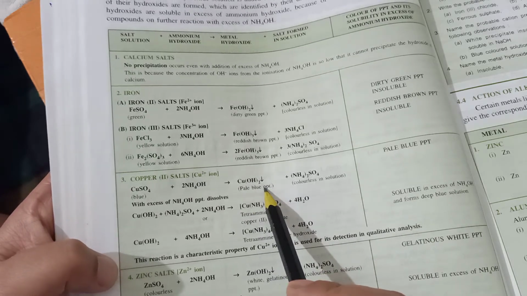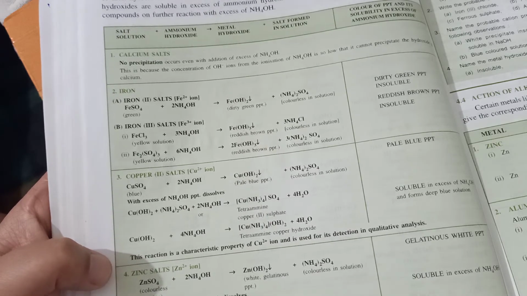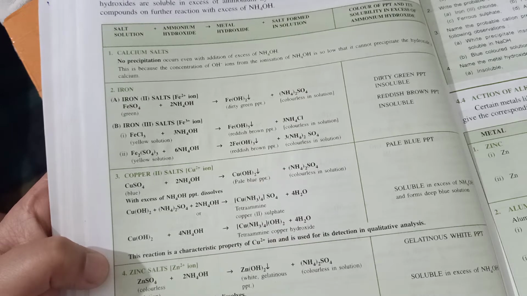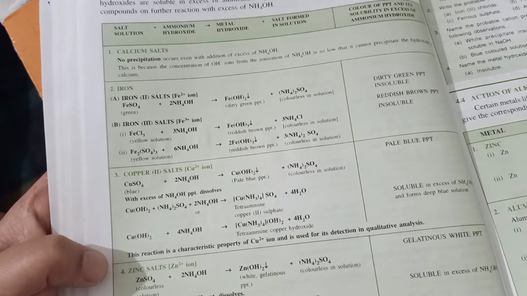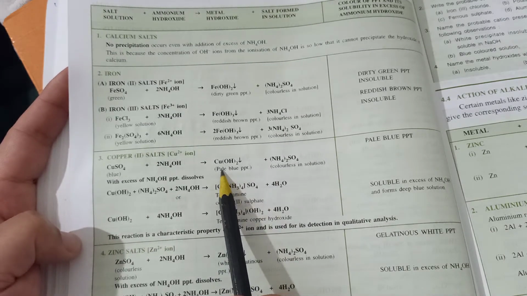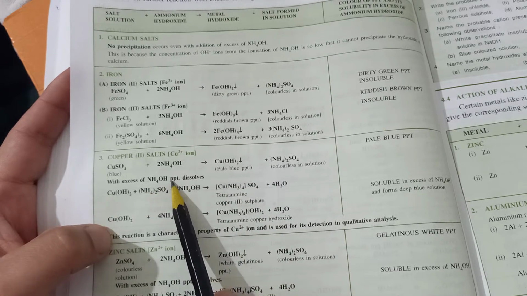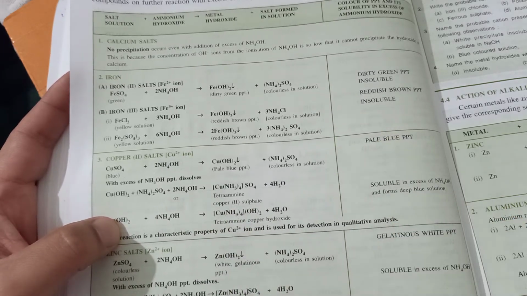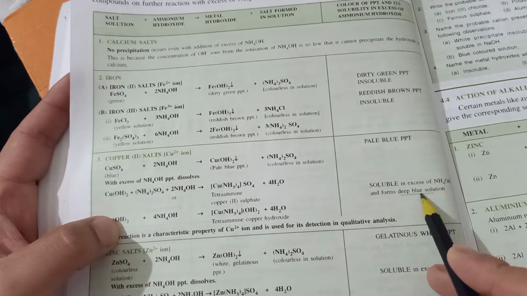Now this pale blue precipitate, on further treatment with excess amount of ammonium hydroxide, forms a soluble substance. That means it is soluble in excess amount of ammonium hydroxide. And this copper 2 hydroxide, when treated with excess amount of ammonium hydroxide, dissolves to produce a copper ammonium complex salt, which is deep blue in color.